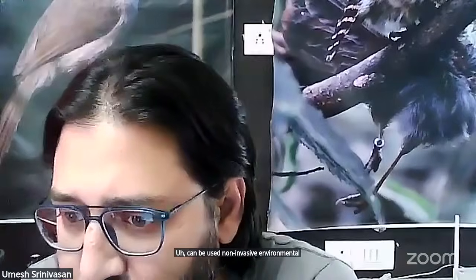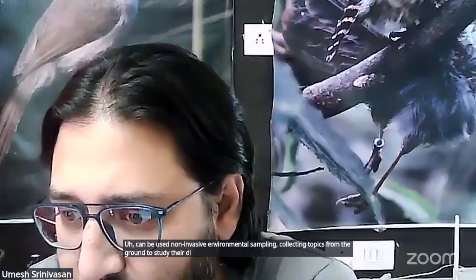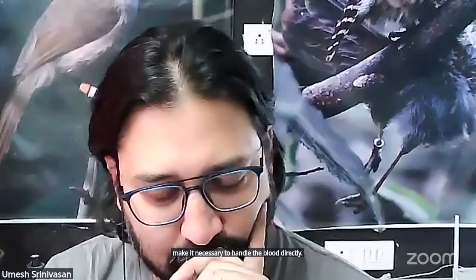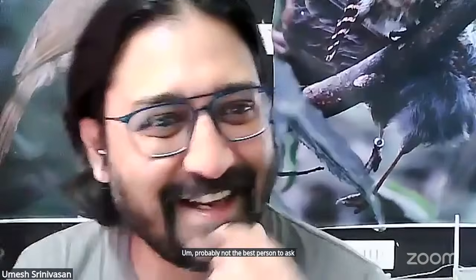Can we use non-invasive environmental sampling, collecting droppings from the ground to study their diet, or does the risk of contamination make it necessary to handle the bird directly? I am probably not the best person to ask this question.